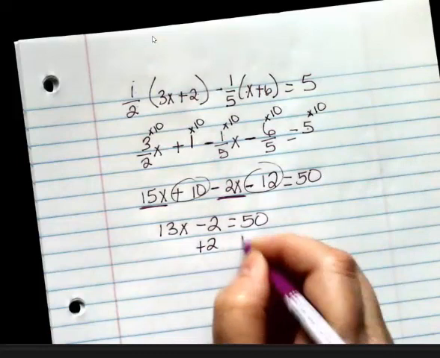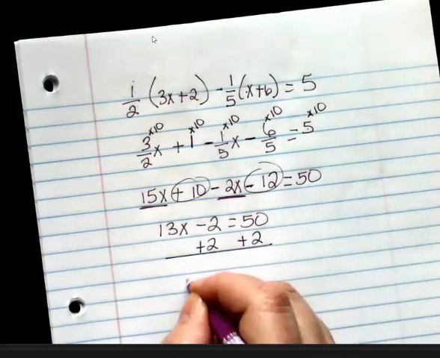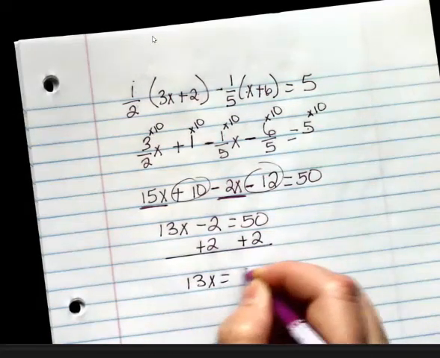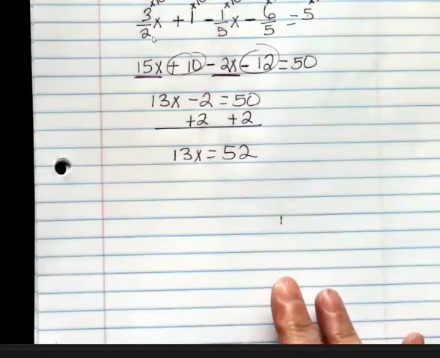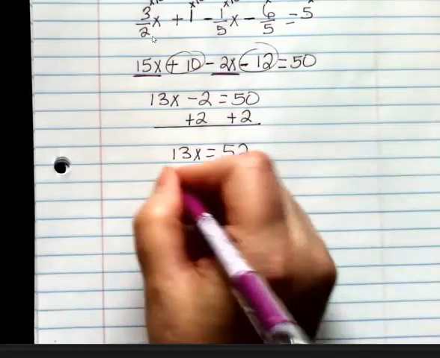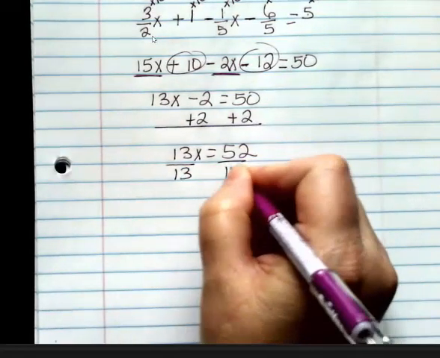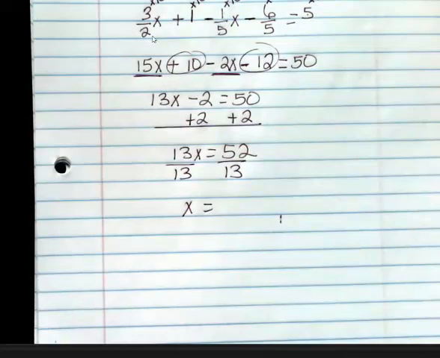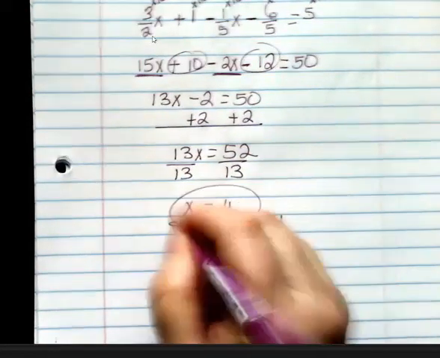Add 2 to both sides. 13x equals 52. And then I divide both sides by 13. 52 divided by 13 is 4. And that's your answer.